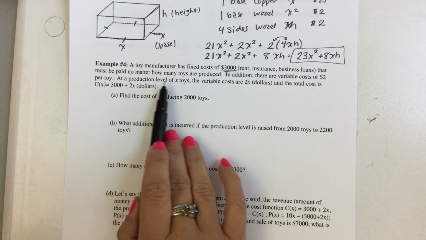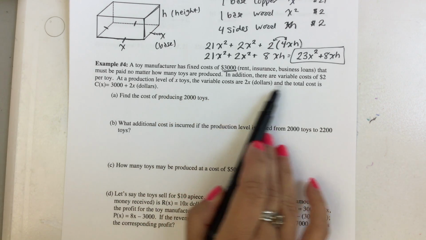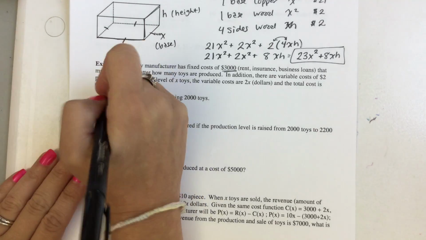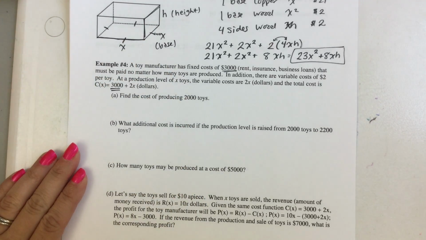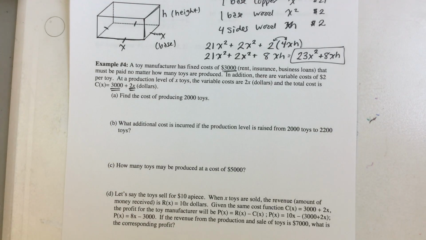At a production level of X toys, the variable costs are 2X, they're $2, and the total cost is $3,000 because it's fixed, how much you have to pay no matter what, plus 2 per toy.